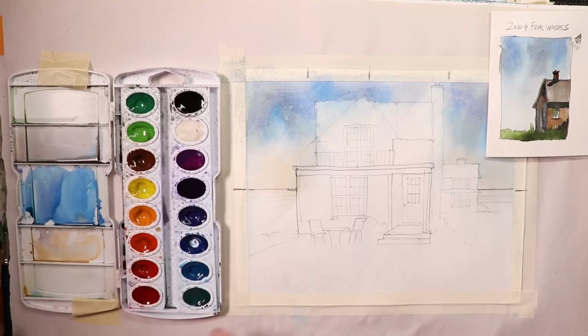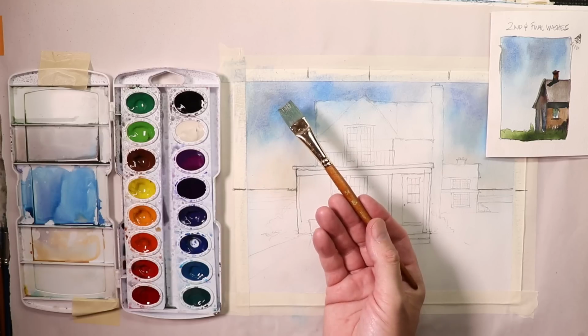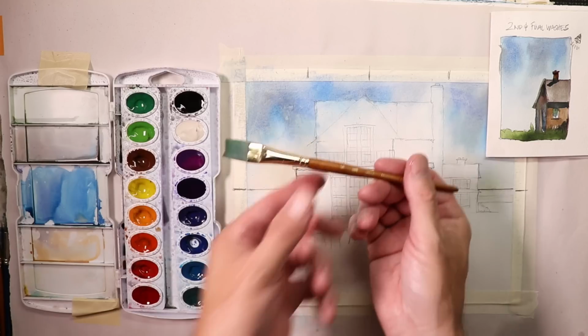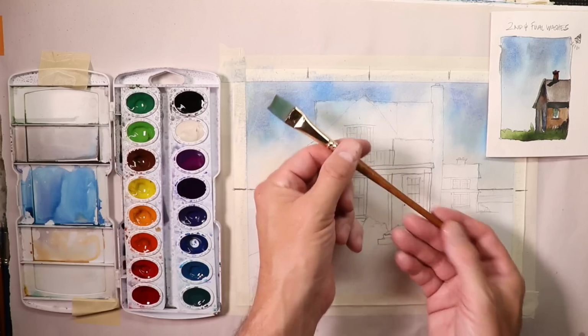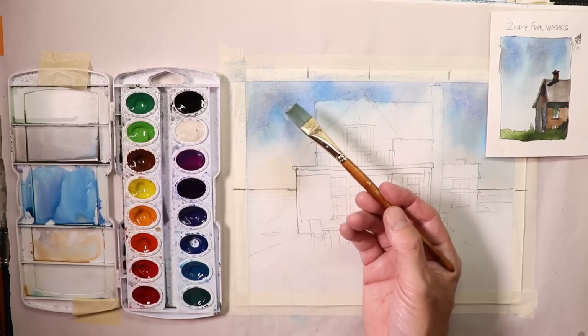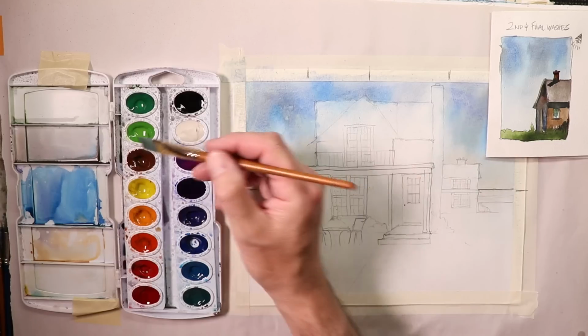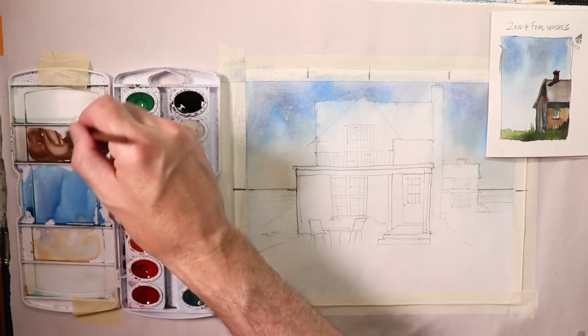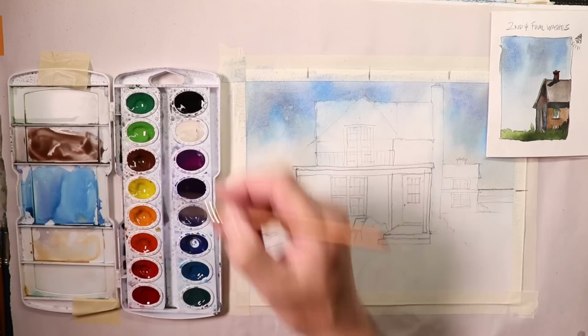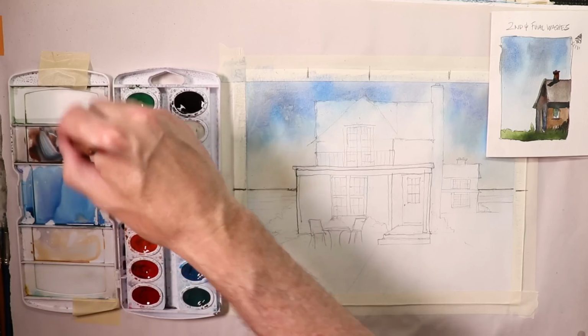So let's get started. We're going to use our flat brush again here, the 5/8 inch flat brush, again Princeton Art and Brush Company, synthetic hair. We're going to do our roofing here. Let's do our roof. Brown. Blue.